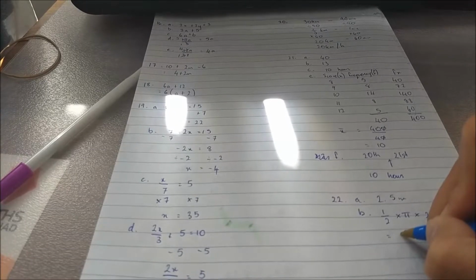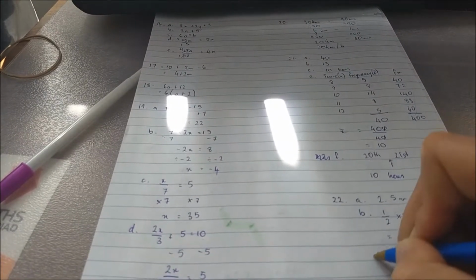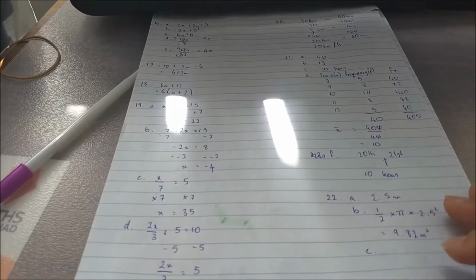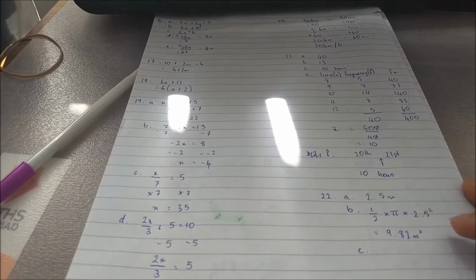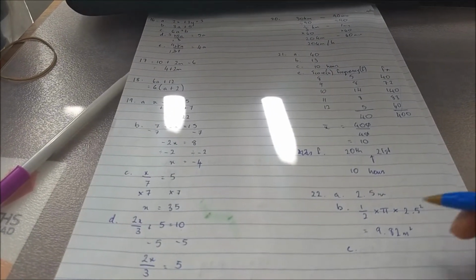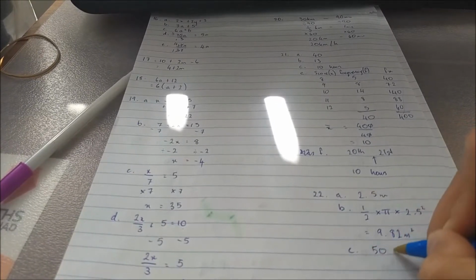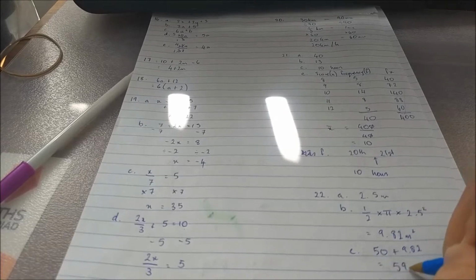How many decimal places? 2. What is the total area of the paved area? So total would be, you got to do the rectangle, which is 5 times 10, that's 50, plus 9.82, which will be 59.82.